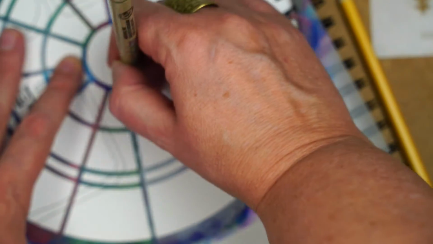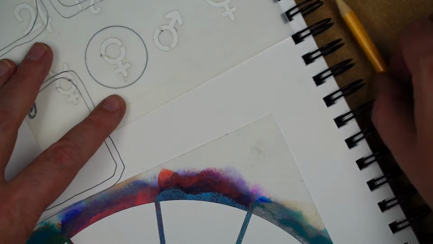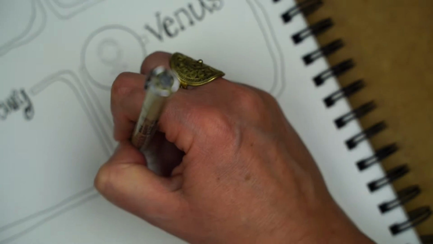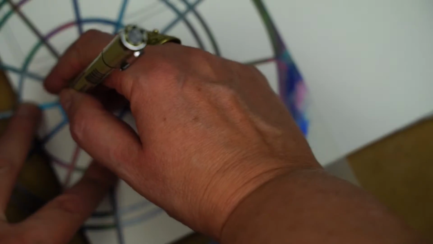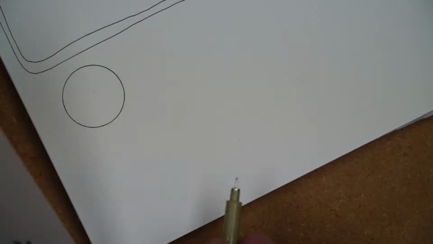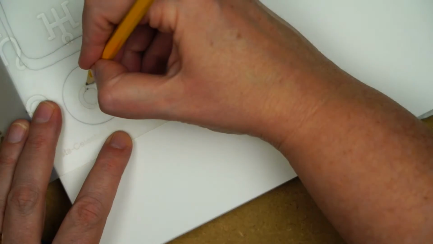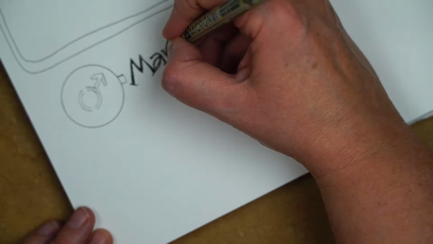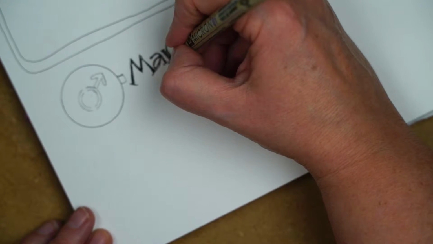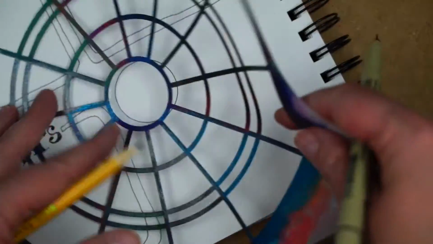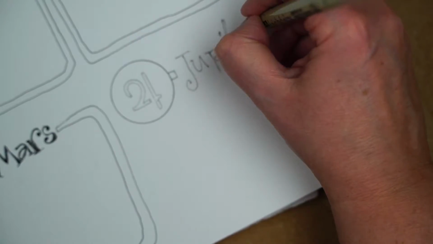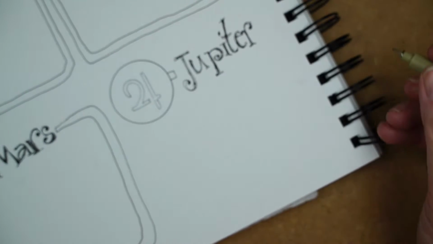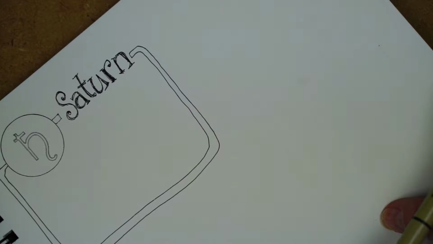And then we'll move on to Venus. And Mars. Jupiter. Saturn.